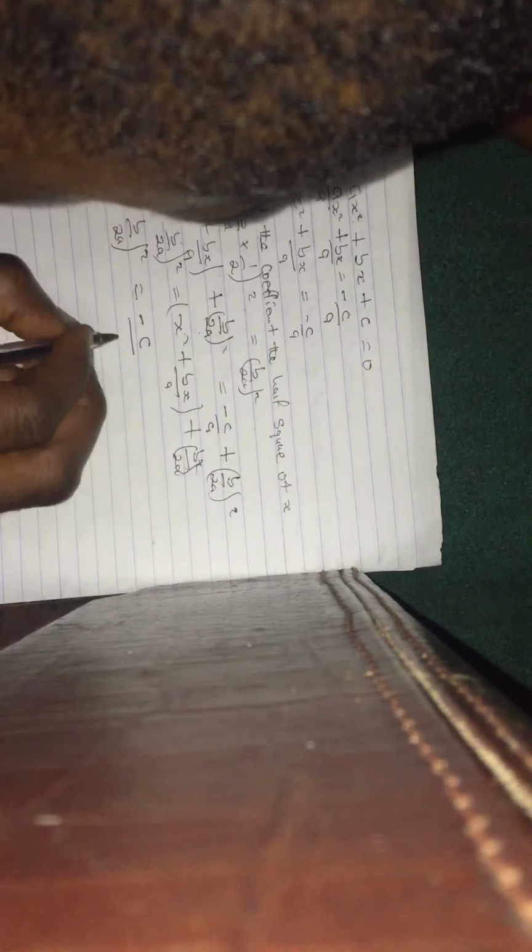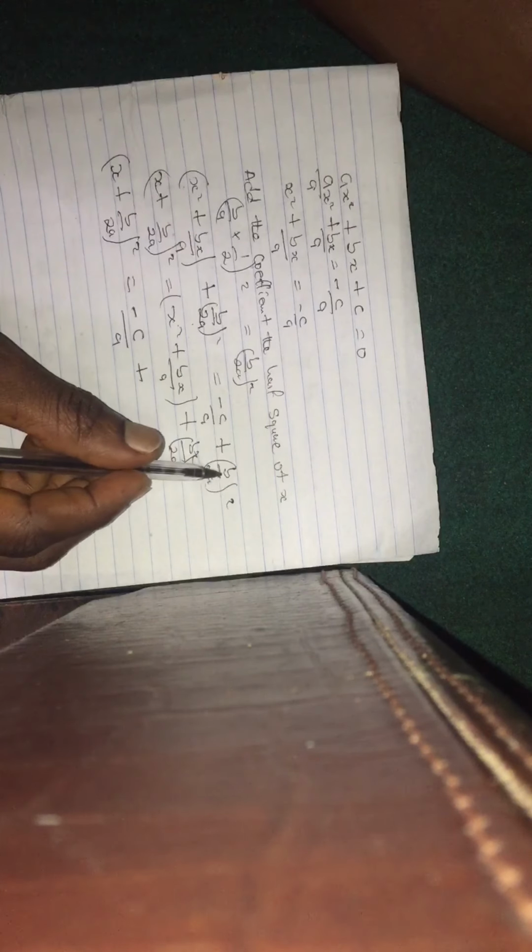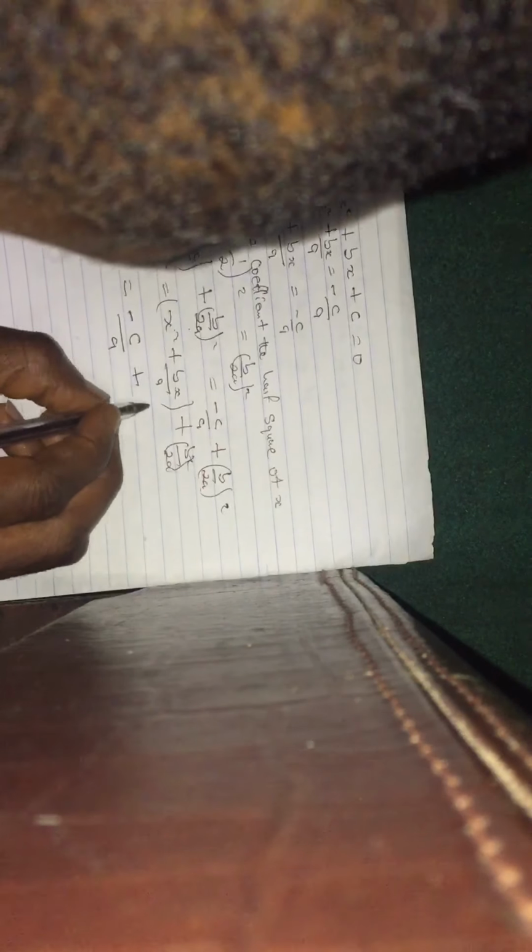Now we have x plus b over 2a all squared equals, we bring out this. Now we have minus c over a plus the square of b, which is b squared. Now the square of 2a, we have 4a squared.